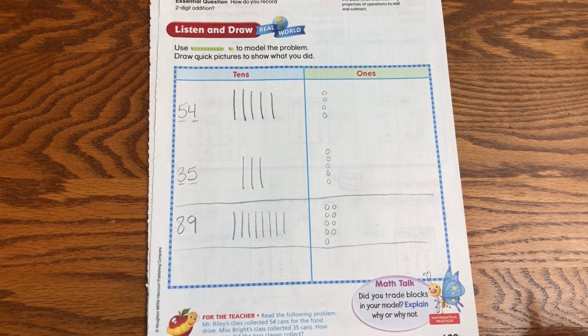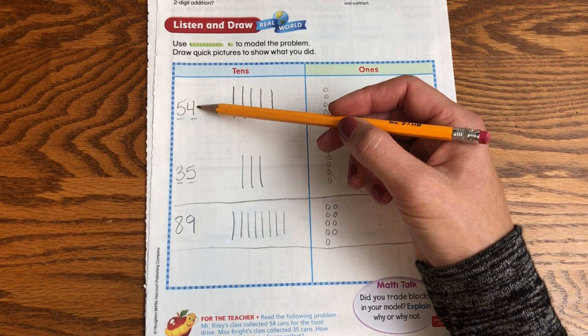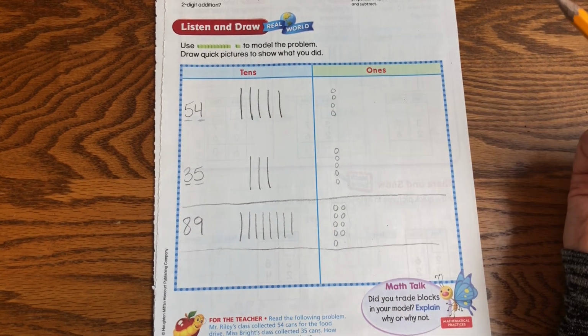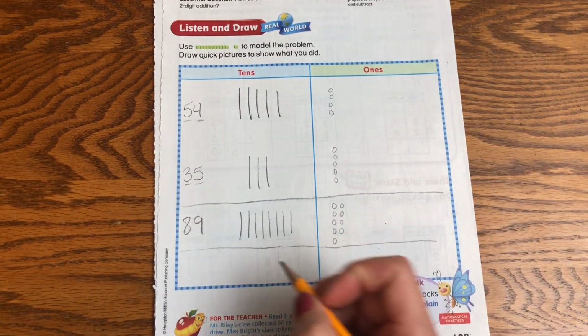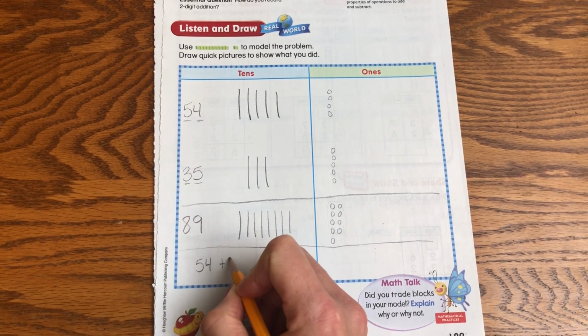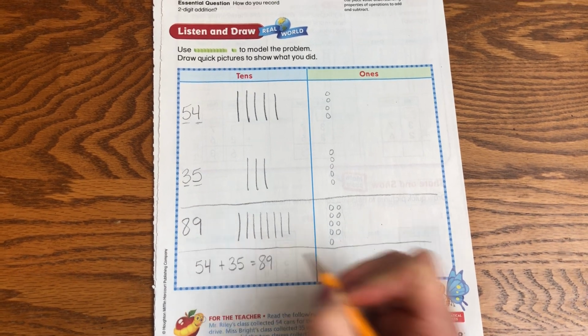Now I can write my addition sentence using my numbers. 54 plus 35 equals 89. Let's write that together at the bottom. 54 plus 35 equals 89.